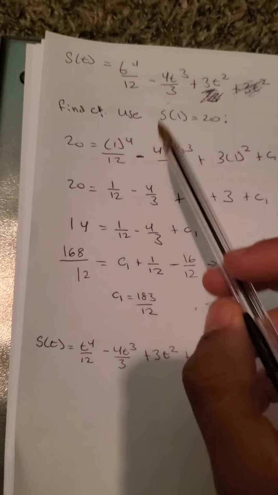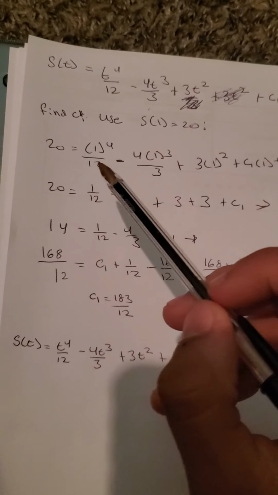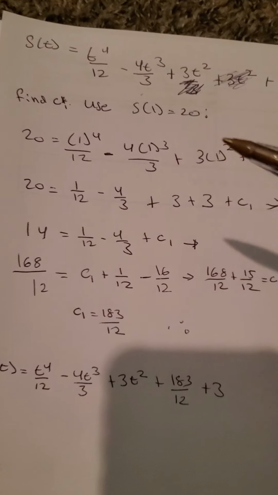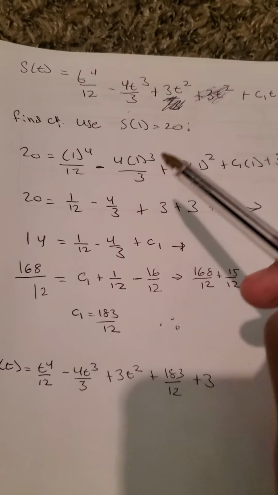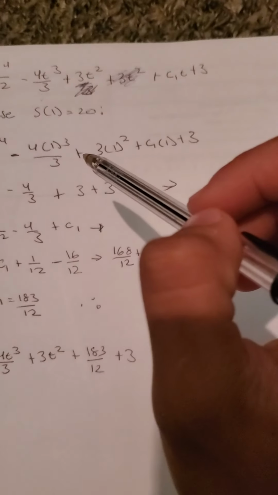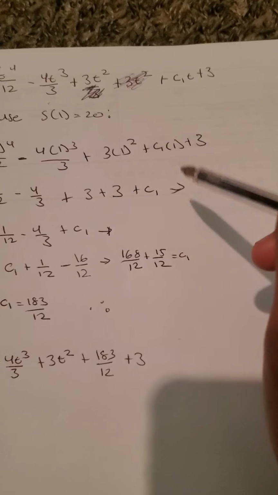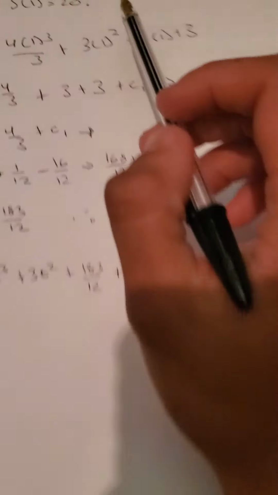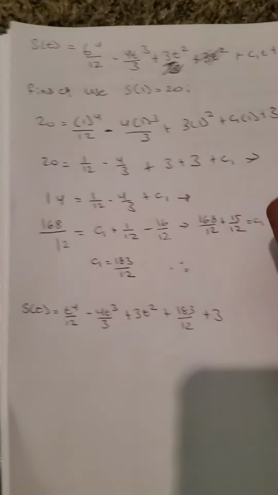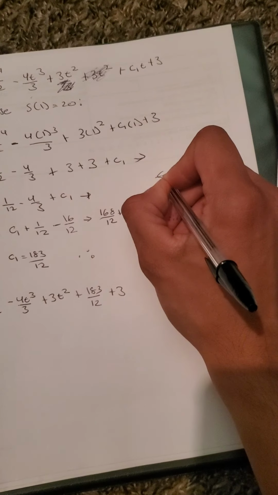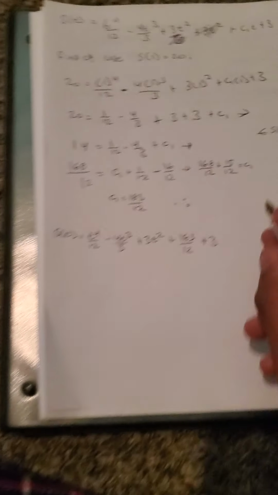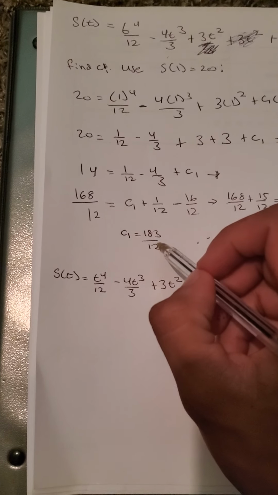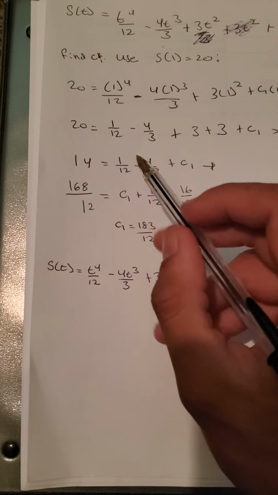So 20 is equal to 1 to the 4th power over 12 minus 4 times 1 cubed over 3 plus 3 times 1 squared plus c1 times 1 plus 3. Plug in 1 for all t's. We simplify all this and solve for c1. We find c1 is equal to 183 over 12.